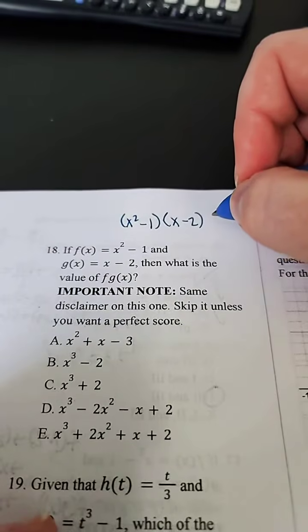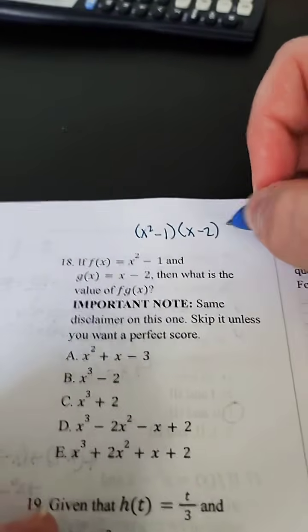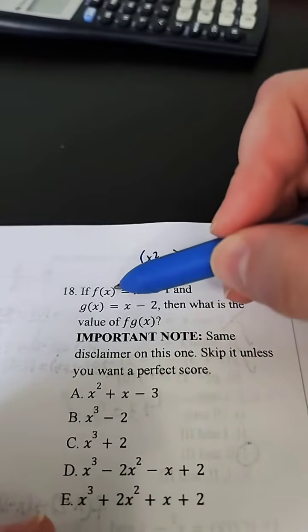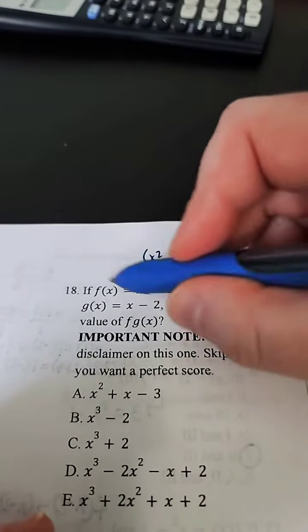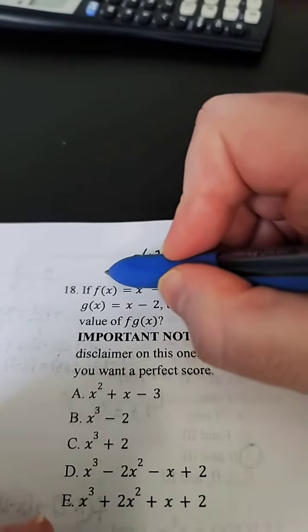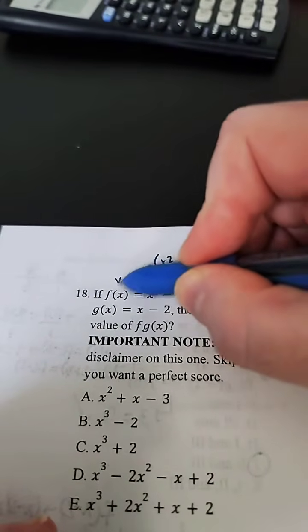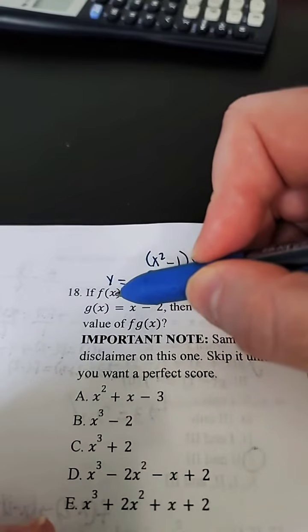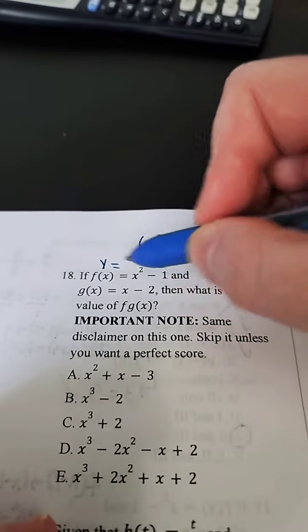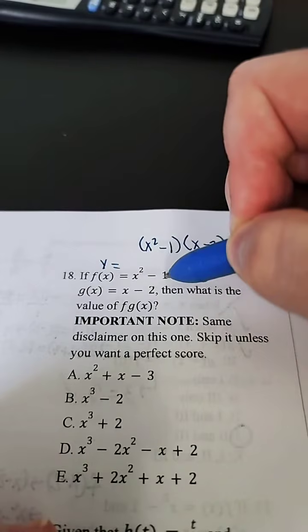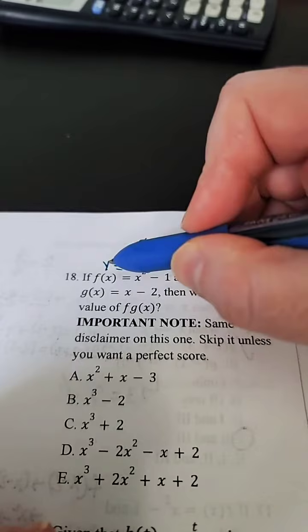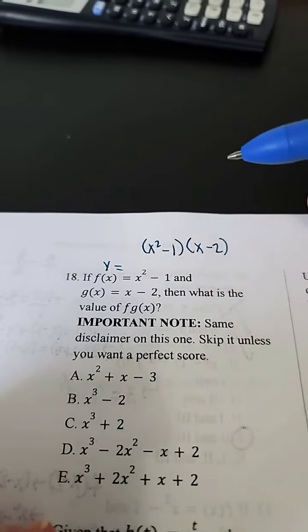Can you define what "of" means in relation to these problems? Yeah, the way that we read this is f of x. People that get confused by that, usually it's better if they think of this as just y equals. So when I say f of x, I'm saying what y equals when we plug in x. Like if this was f of 1, it's saying what is y equal to when we plug in 1 for x.